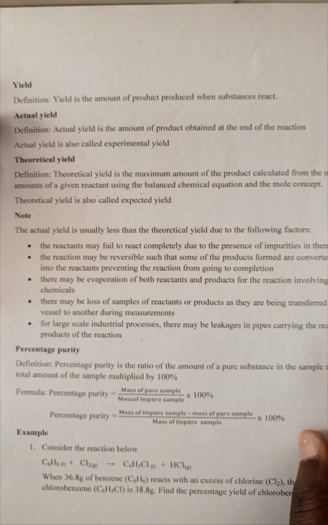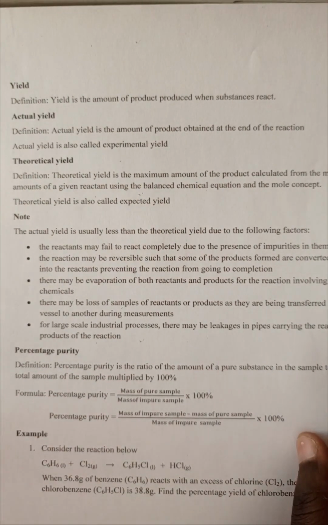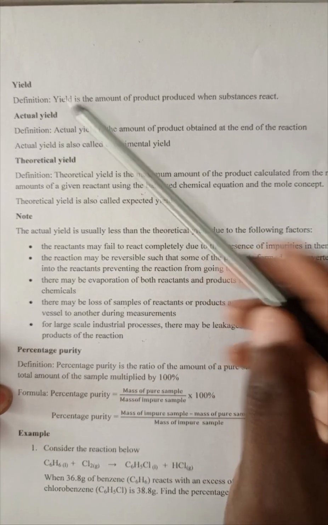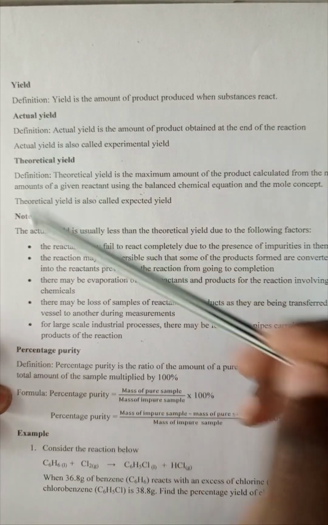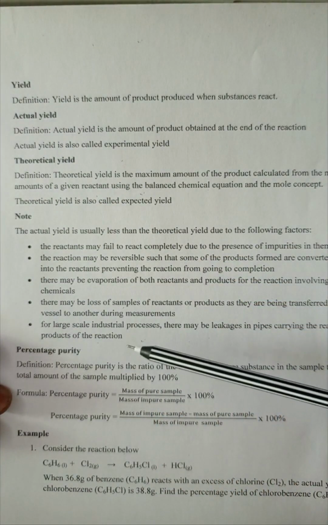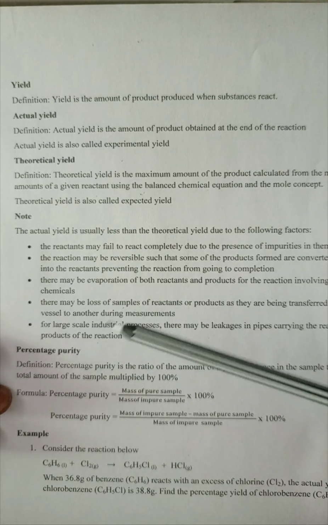In today's lesson, I want us to look at how to find theoretical yield and also how to find percentage yield. In this case, I want us first of all to look at some terminologies that we need to be familiar with. For example, you need to be familiar with the meaning of the word yield, the actual yield, theoretical yield, percentage purity. We need first to define these before we take an example.